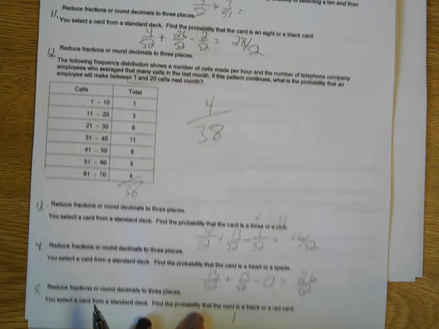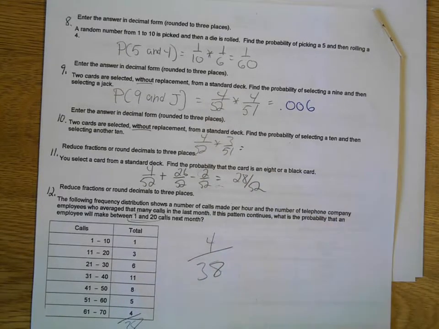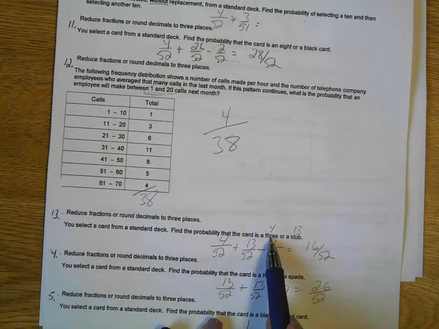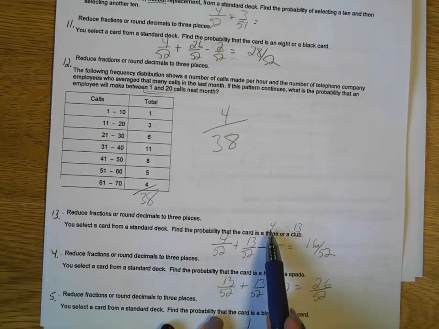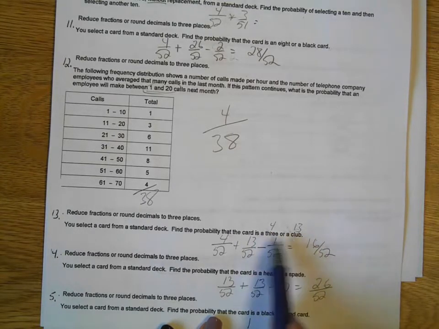Okay. 11, yes. How many 8s are also black? 2 of them. How do you determine if it's mutually exclusive? They don't have any overlap. Like here, the 3s, I've got the 3 of hearts, clubs, spades, and diamonds. And then the clubs, I've got ace through king of clubs. Are there any cards the same in both events?